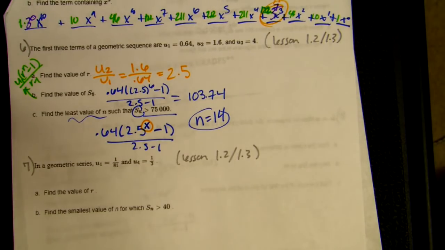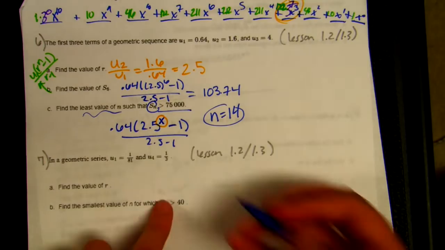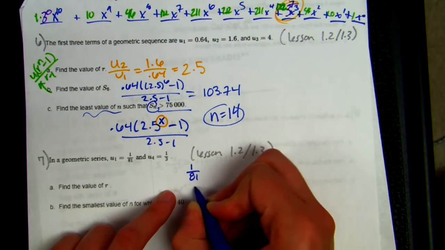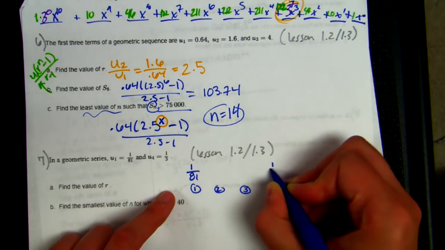Good. Next one. So we have in a geometric series, u1 equals 1 over 81 and u4 equals 1/3. Once again, there's multiple ways we can do this. So I have 1 over 81. This is my first term. We don't know the second term. We don't know the third term. But the fourth term is 1/3.